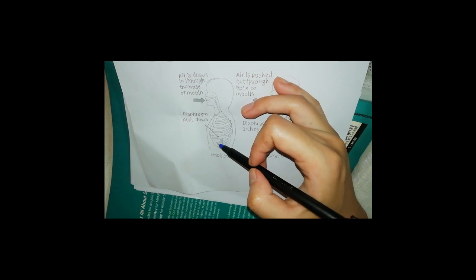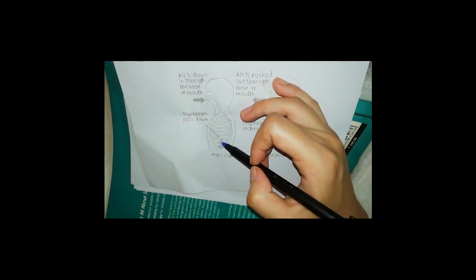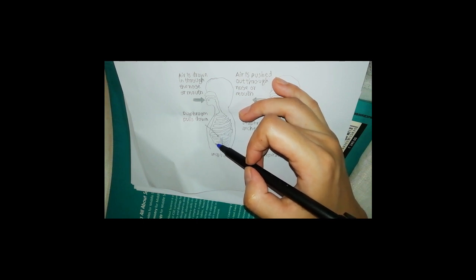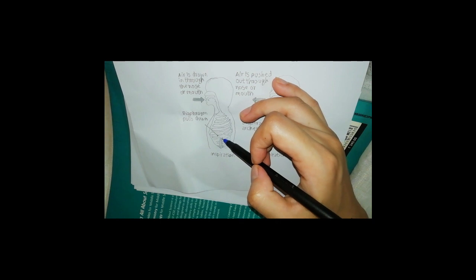At the bottom of your chest cavity here, you will have your diaphragm. This diaphragm forms the floor of your chest cavity. This part is your diaphragm; it forms the floor of your chest cavity.